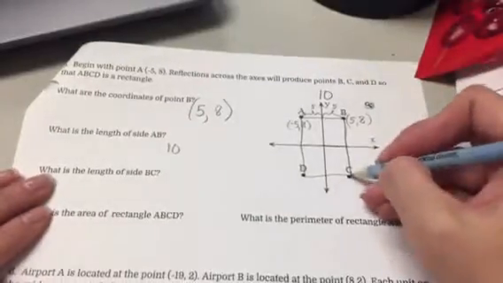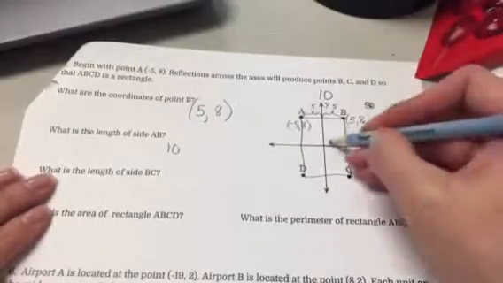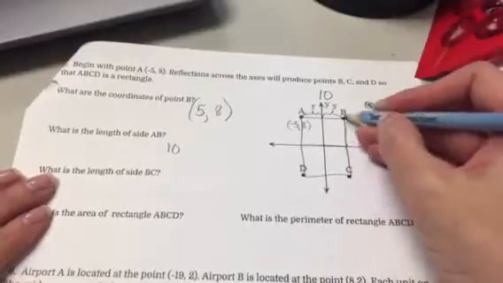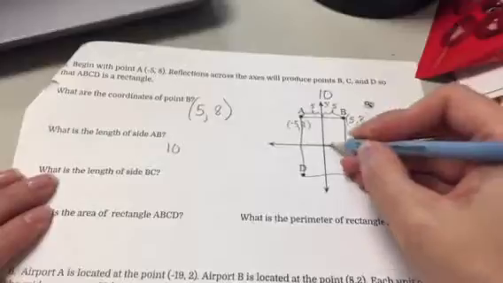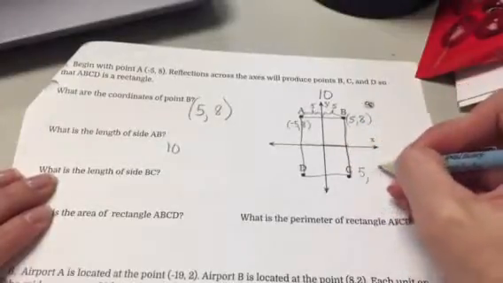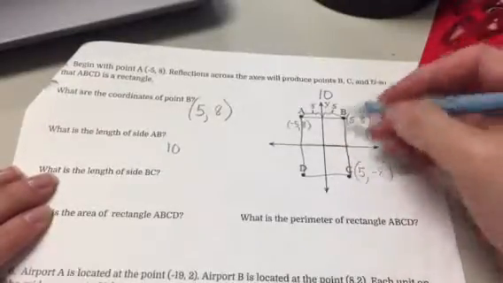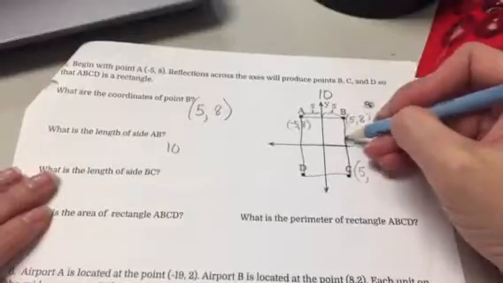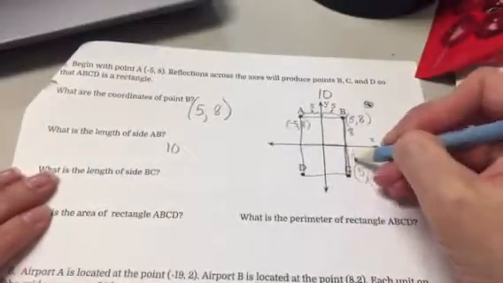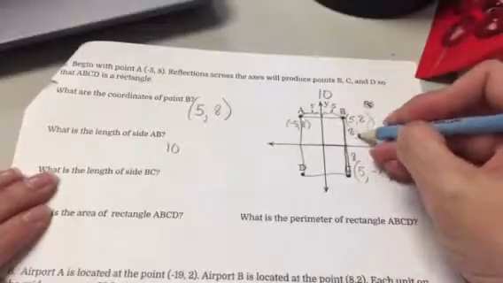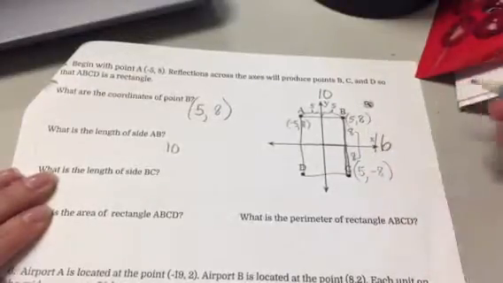Well, we've got to figure out what the coordinates here are. If I went 5 and up 8 to get to C, I'd still go +5, but then I would go down 8. So here we're measuring the distance up, which is 8, and if I measure how many units down, it's another 8. So the total here would be 16.